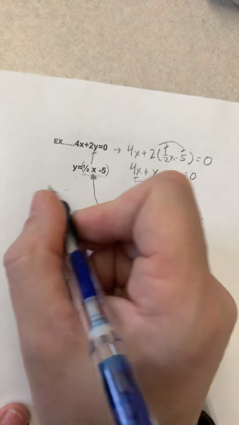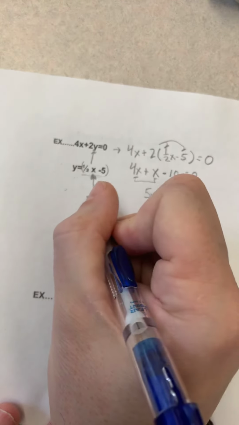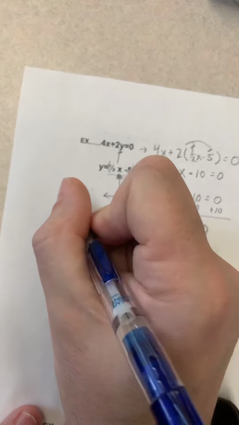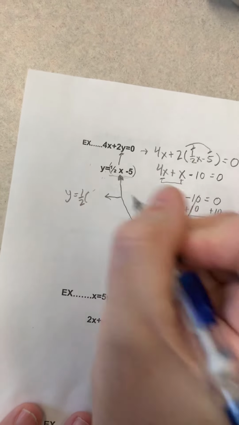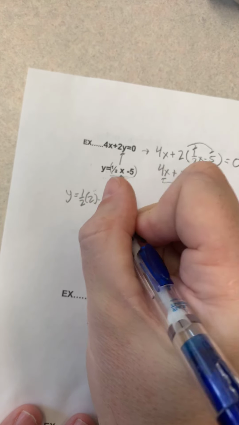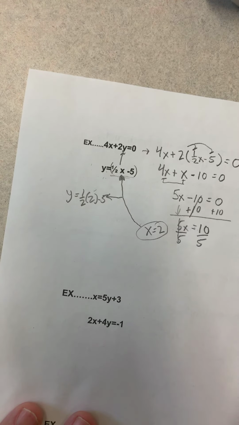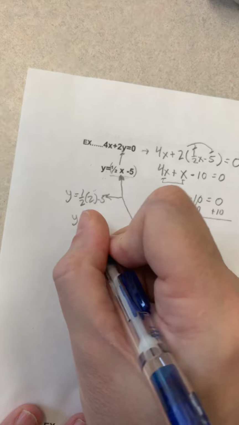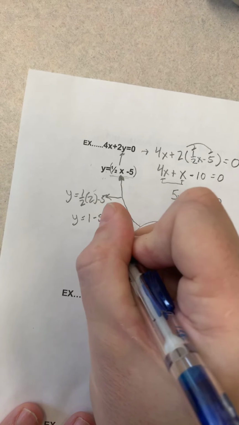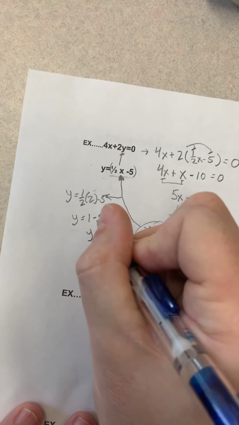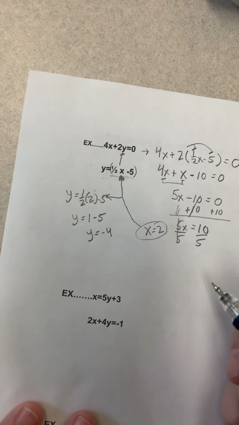So right here, this is going to become y is equal to 1/2 times x, which is now 2, subtract 5. y is equal to half of 2, or half times 2 is 1, minus 5. y is equal to -4.